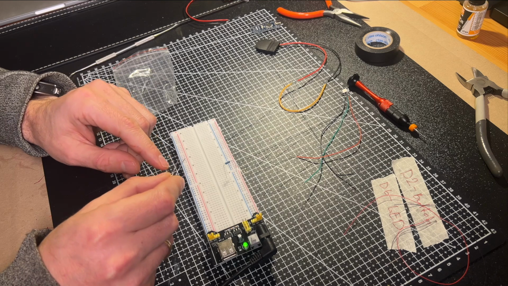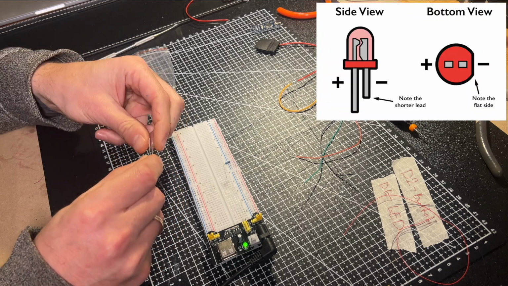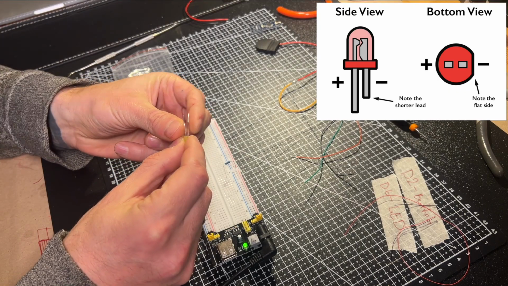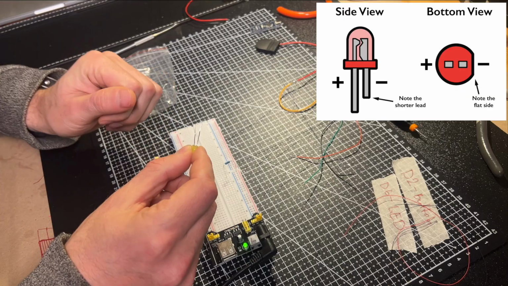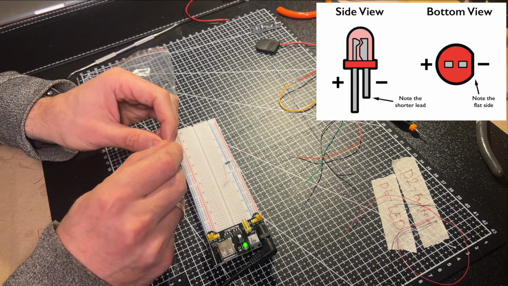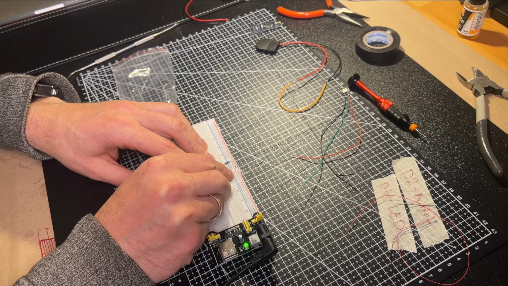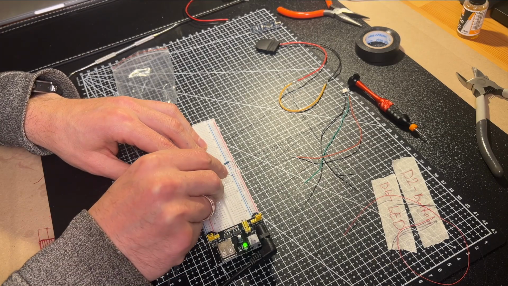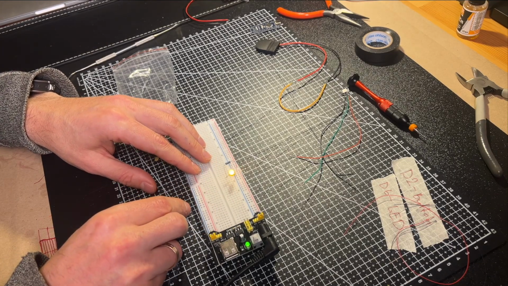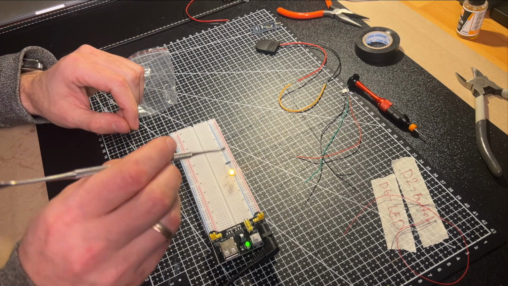The easiest way is to find the shortest leg. Here you see one is a little bit longer, another one is shorter. This one is shorter, and we will use that one for the minus. The plus leg we put just after the resistor, like here, and the minus we put to the minus. And thus our circuit, you can see, is lighting already.